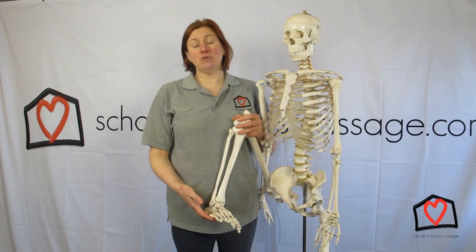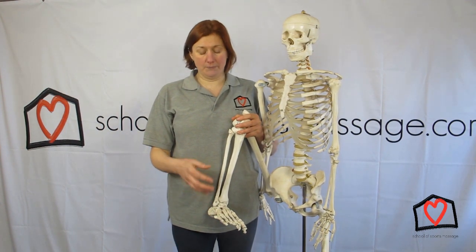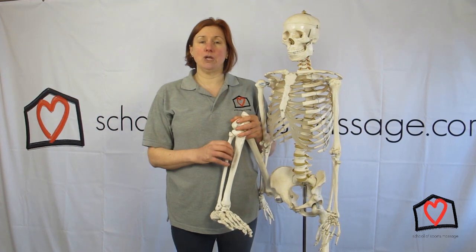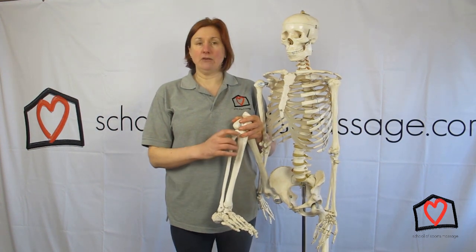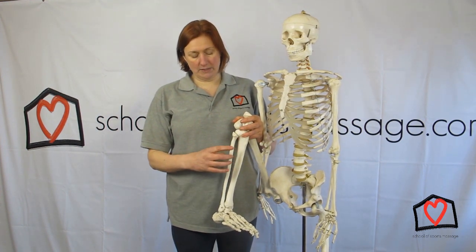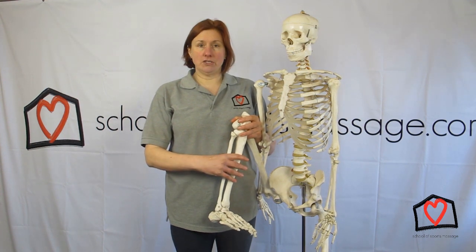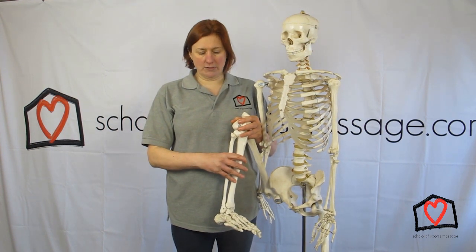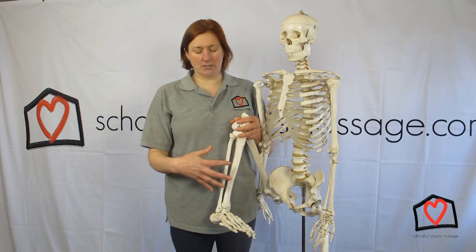So just before we move on to muscles, a couple of structures to talk about. So one is the interosseous membrane, which is a membrane that runs between the tib and the fib, and this just helps to keep them in line when they rotate. It's also a muscle attachment site.